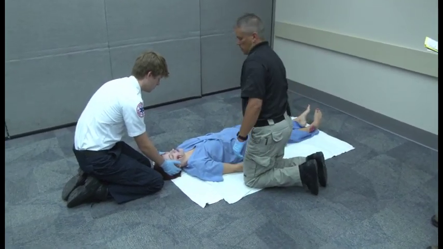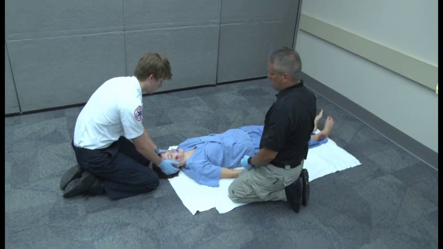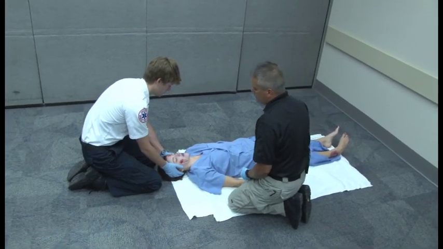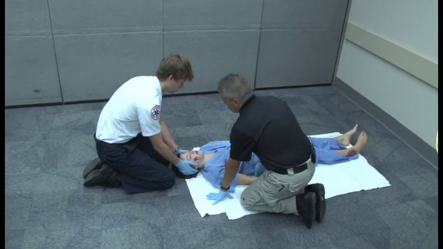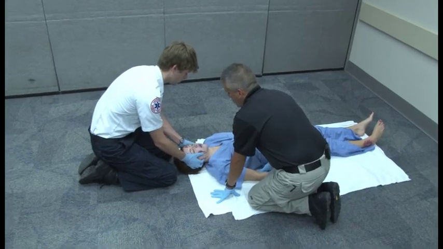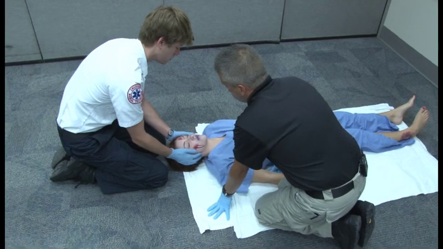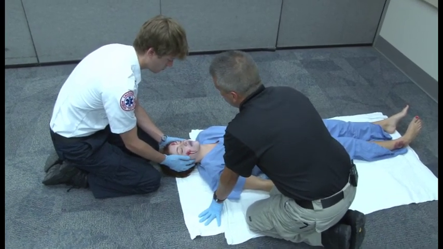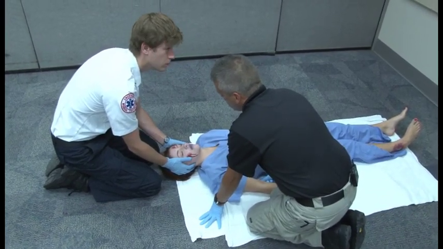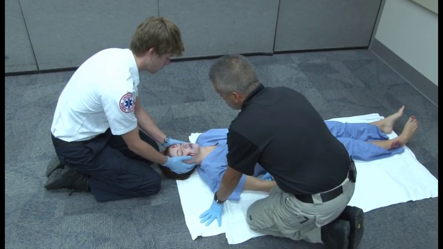Okay. Next thing I'm going to do is go ahead and assess my patient's airway. If you can do a jaw thrust for me. And my airway is patent. Okay. I'm going to go ahead and attempt to insert an oral airway. Does my patient accept it? She accepts it. There is no gag reflex.